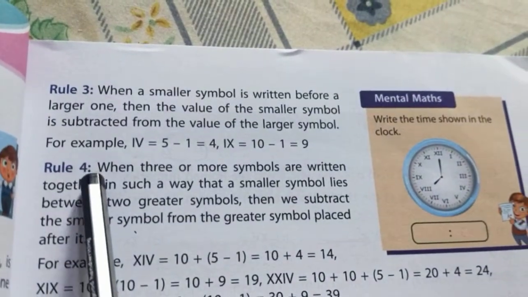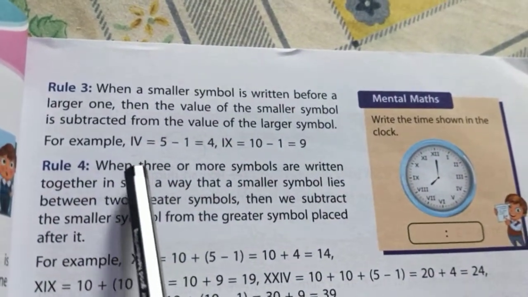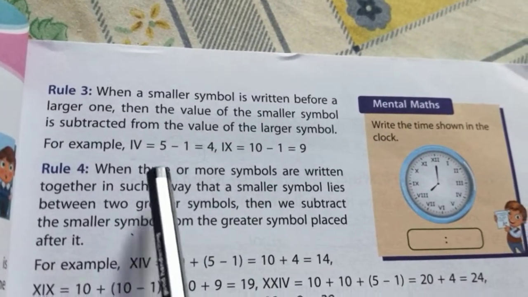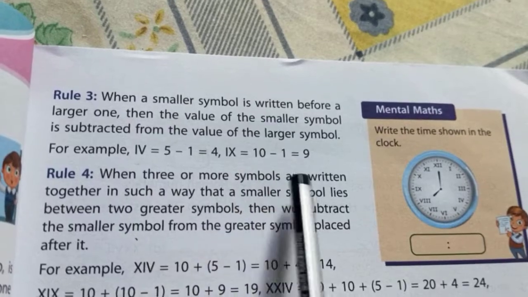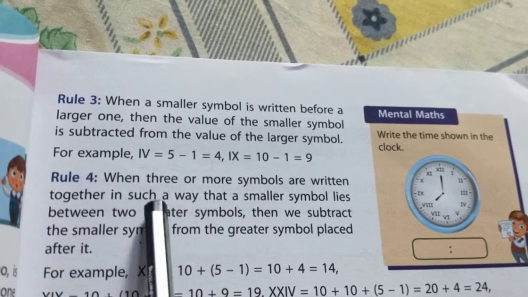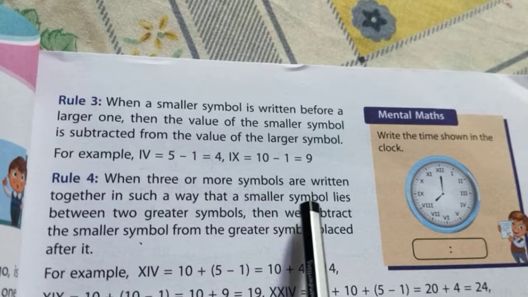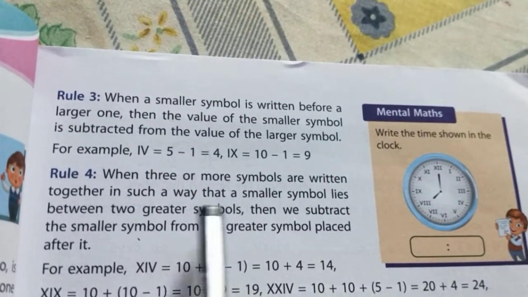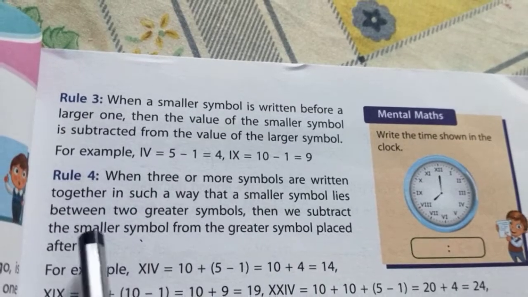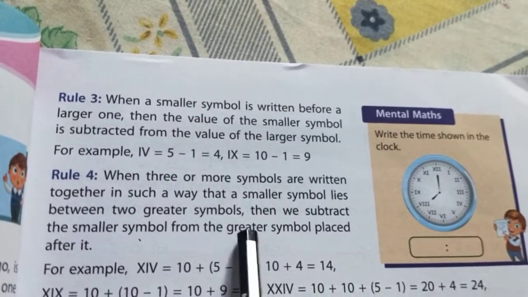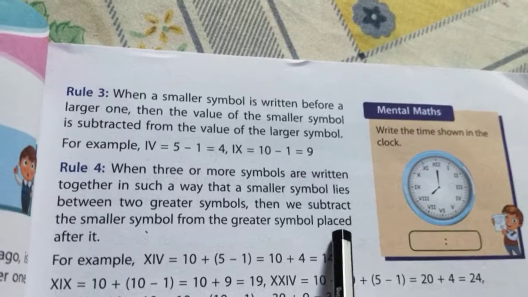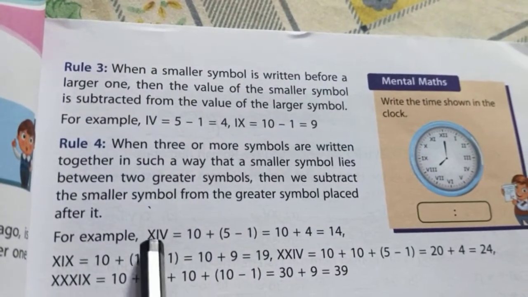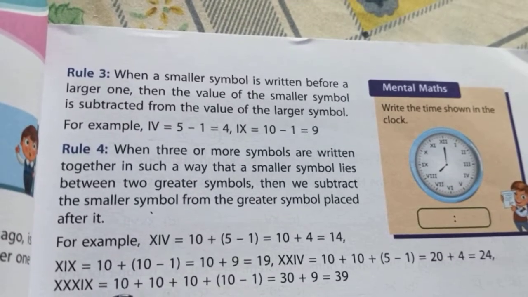Rule number 4: when 3 or more symbols are written together in such a way that a smaller symbol lies between two greater symbols, then we subtract the smaller symbol from the greater symbol placed after it. For example, XIV.